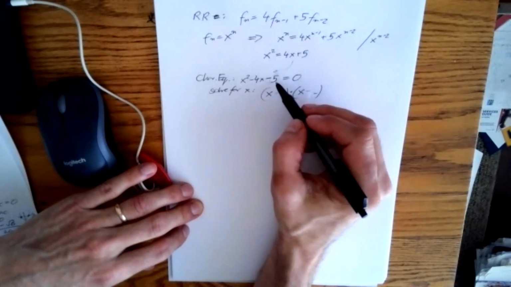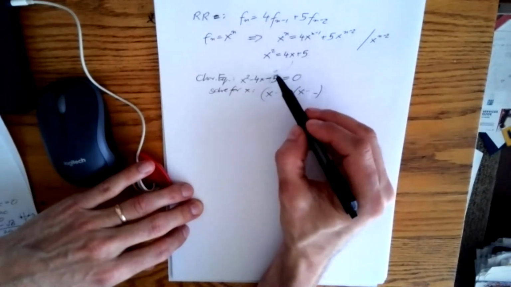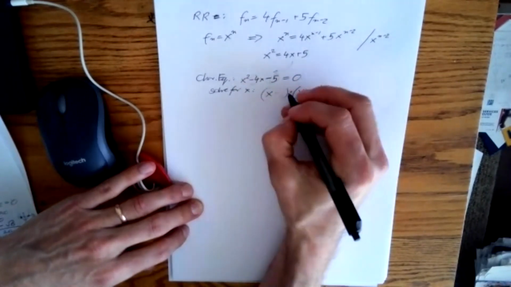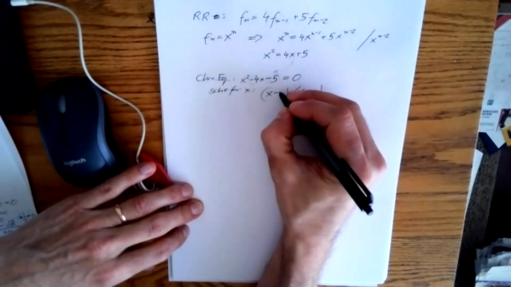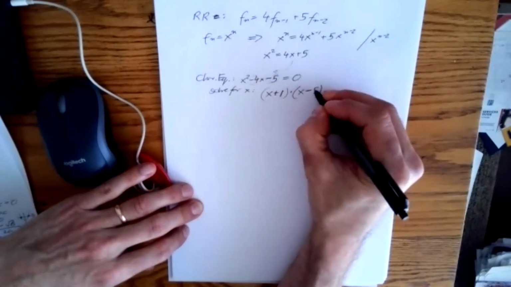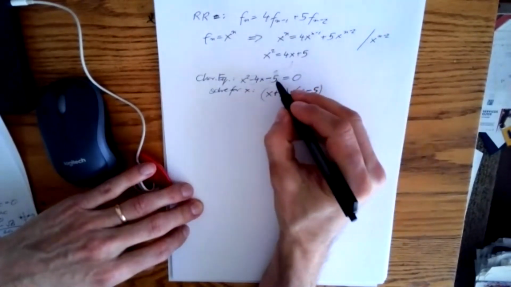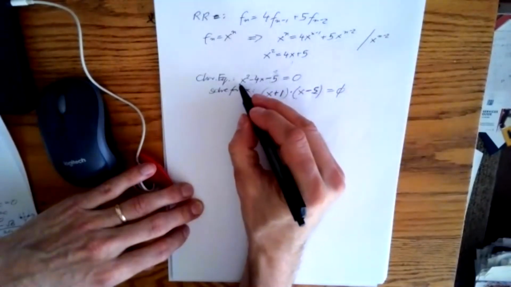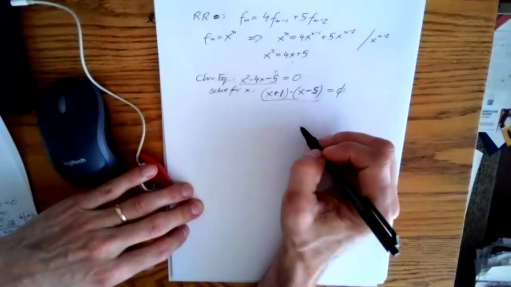So it's 1 and minus 5, because 1 times minus 5 is minus 5, and 1 plus minus 5 is minus 4. So it's 1 and minus 5. Solve this. So this is the same equation, this and this.